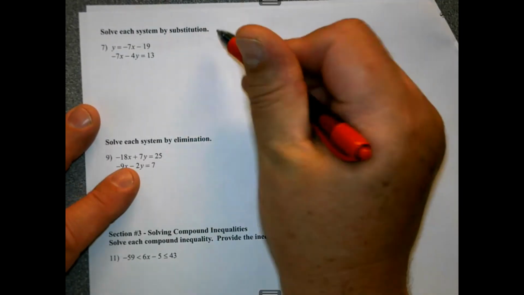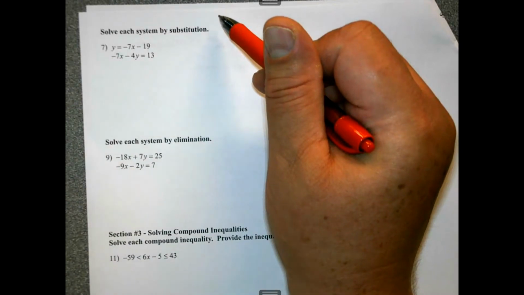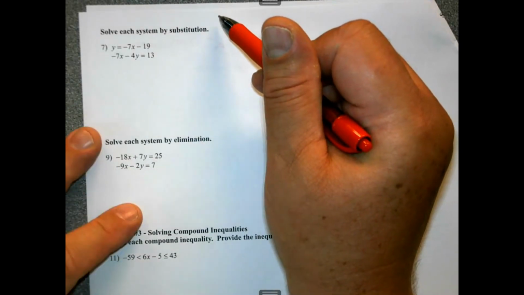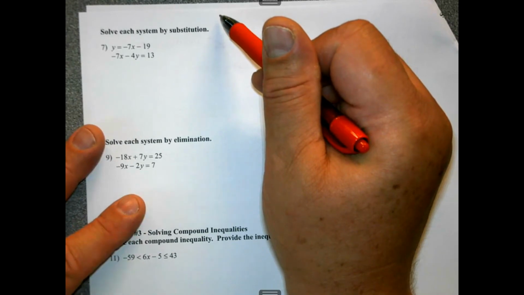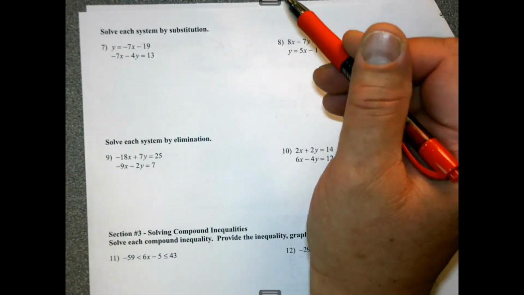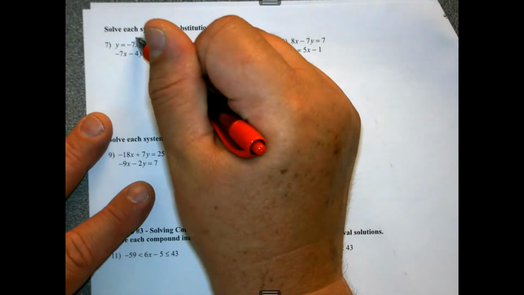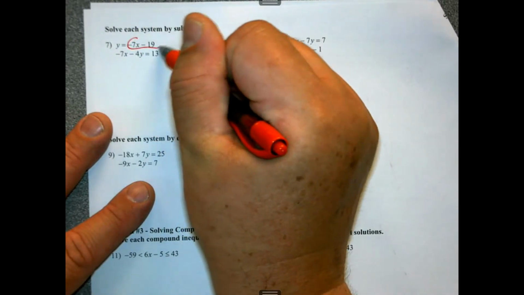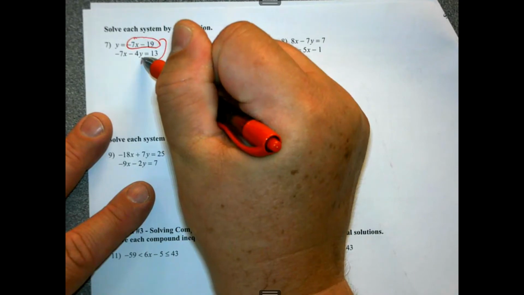and I'm looking for a variable that's isolated, or at the minimum, a variable with a coefficient of 1 so I can solve for it. If not, then I got a lot of work to do. This one, y happens to be solved for. So I'm going to take what y equals and substitute it into the other equation.